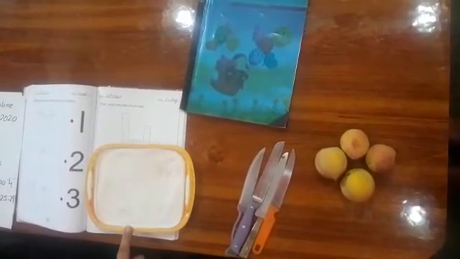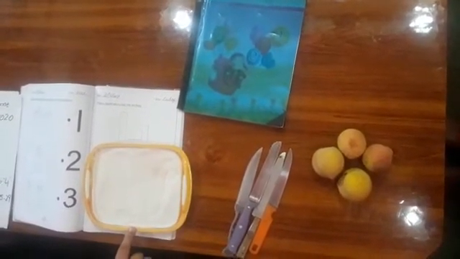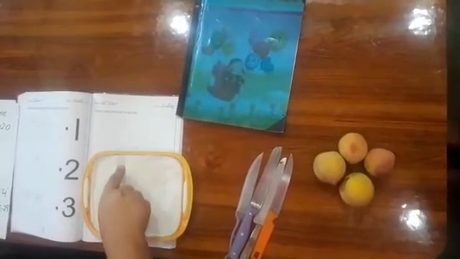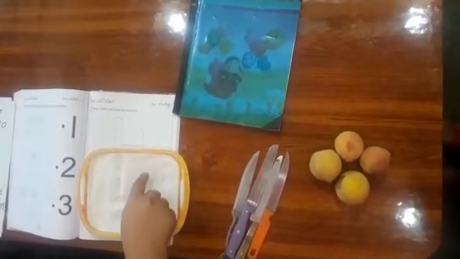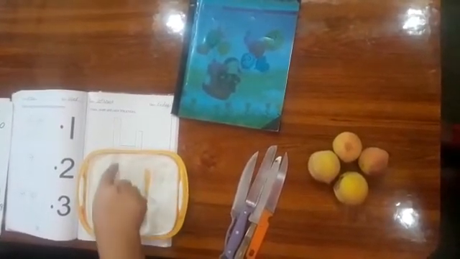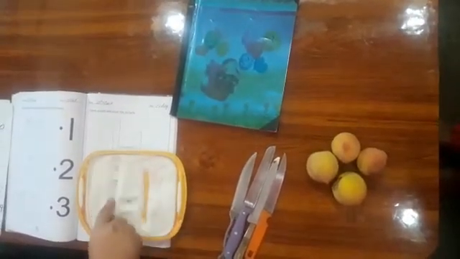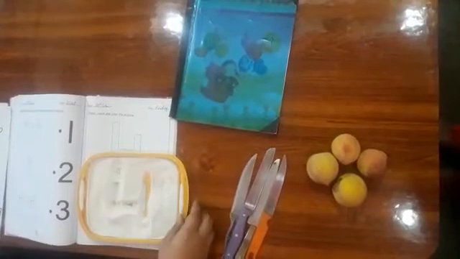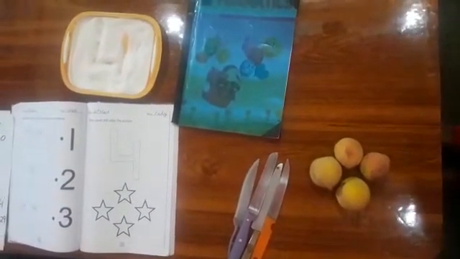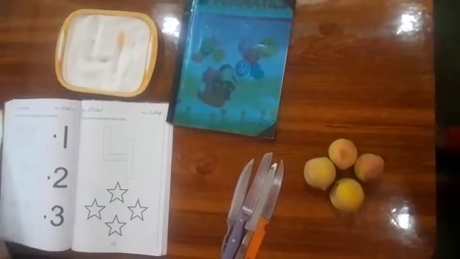Students, this is a salt tray. You can write number 4 on this tray. Let's start. Standing line, slipping line, standing line. 4. Standing line, slipping line, standing line. 4. Standing line, slipping line, standing line. 4.